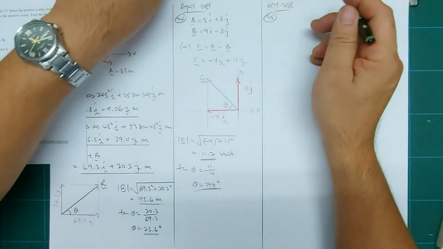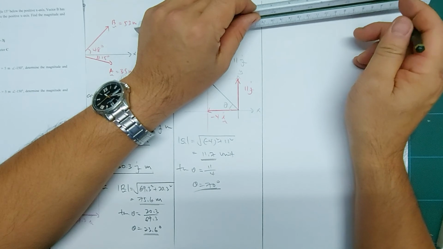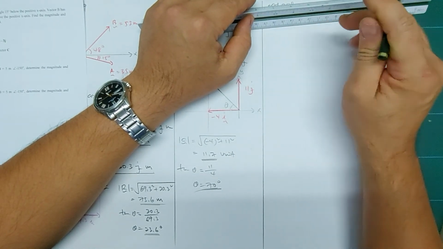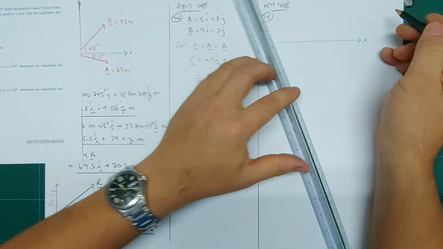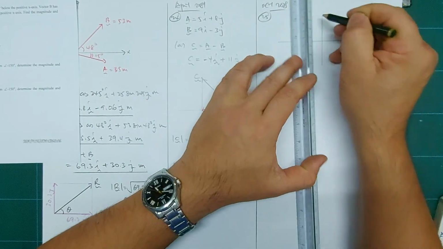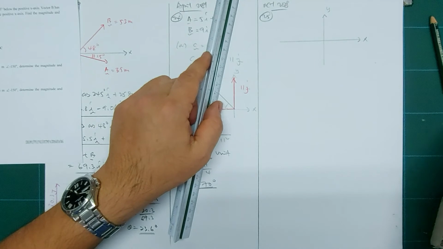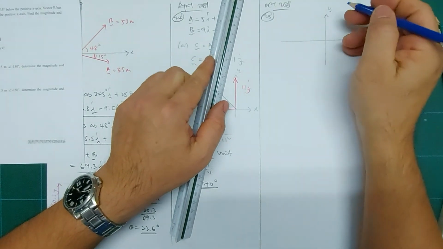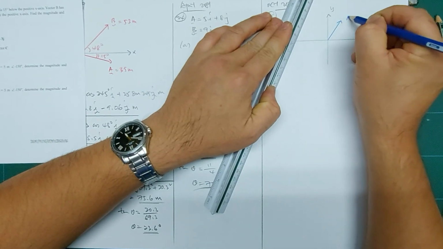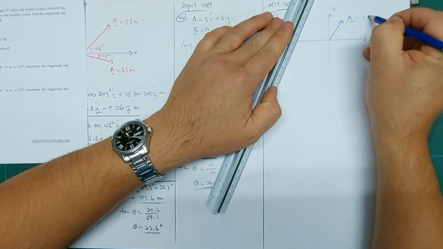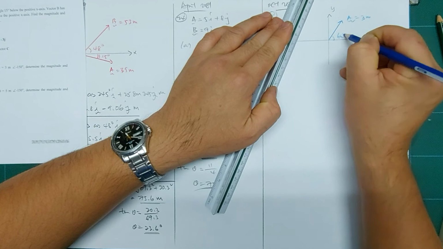Okay, so we draw the vector first. We have one at 150 and another one at 60 degrees, so we have a diagram that looks like this. Our vector A is 3 meters at 60 degrees.